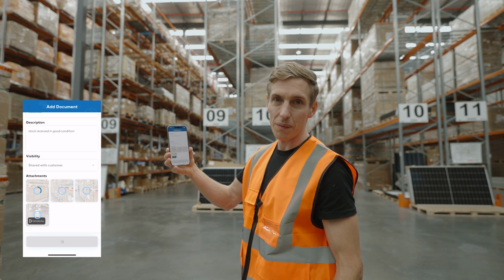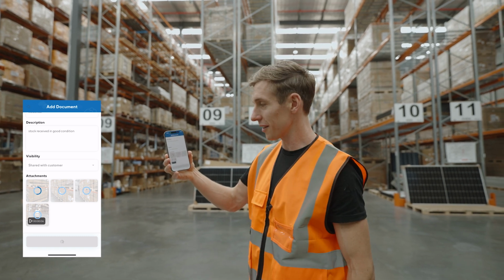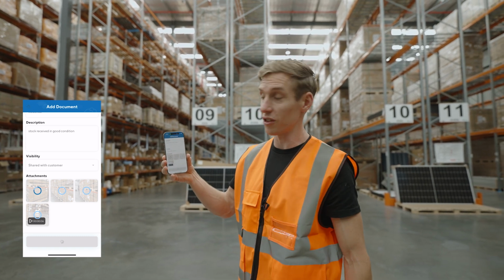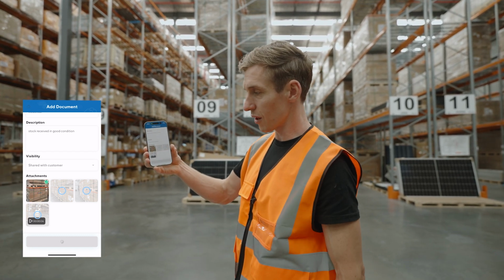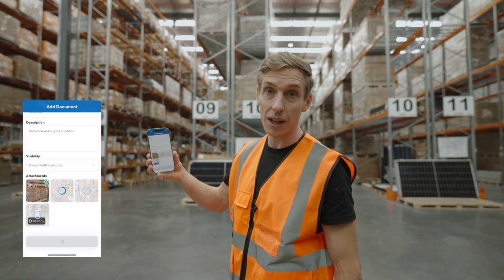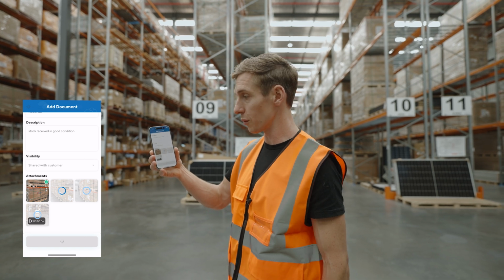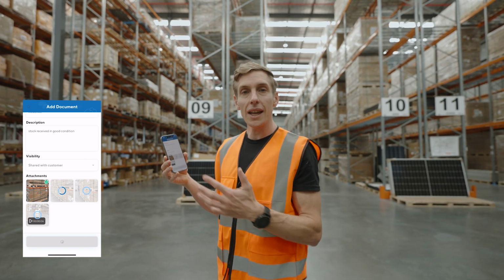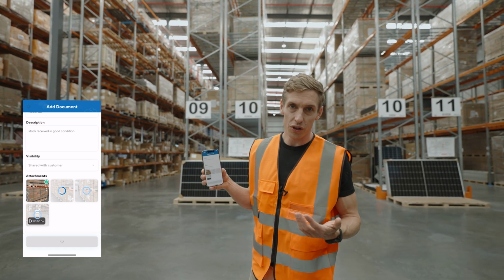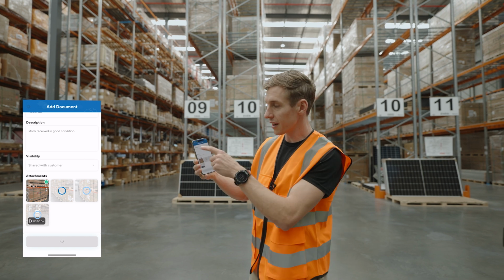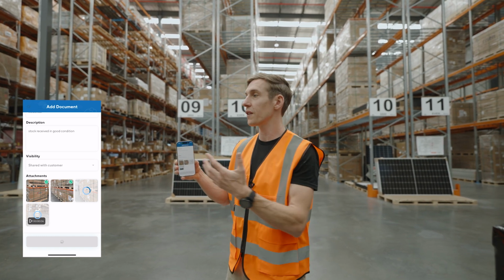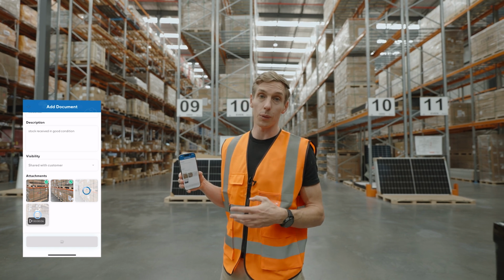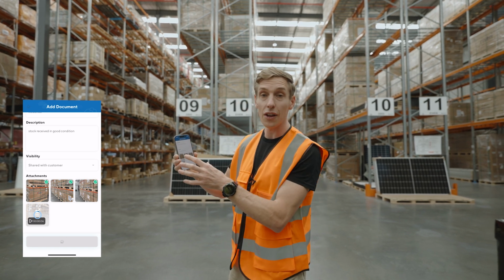Now I'm on sort of a 4G connection here in this warehouse, so my upload speed is a little bit slow, but normally you can see these photographs going through within, I'd say, a few seconds, particularly if you've got good Wi-Fi in your warehouse. You can then add more documents to a single purchase order if you want as well. So I can create this receival document, but then I also might want to go and specifically record some stock that was damaged, and I can just create another document.